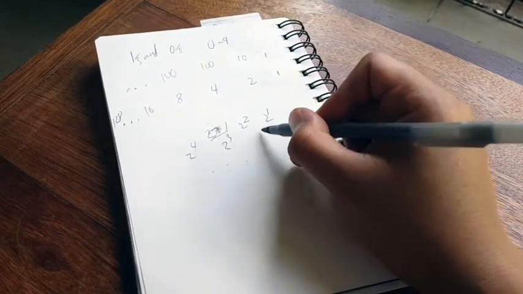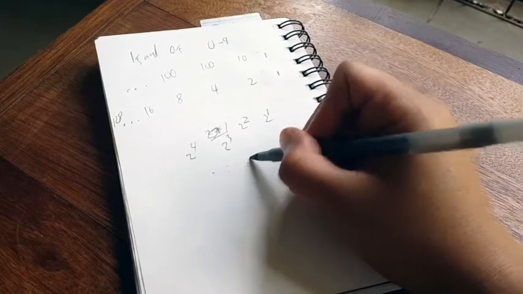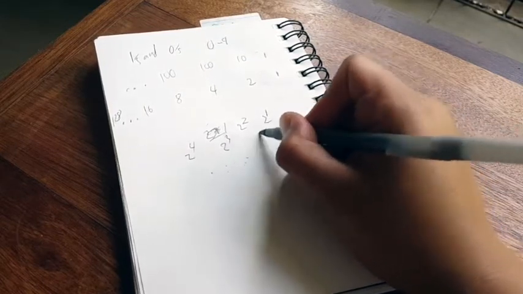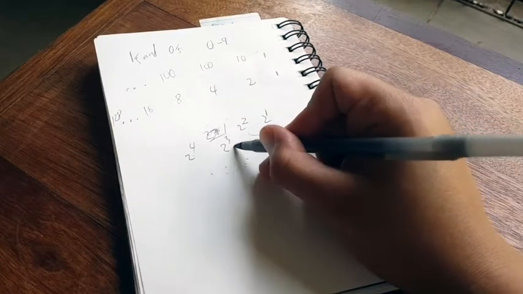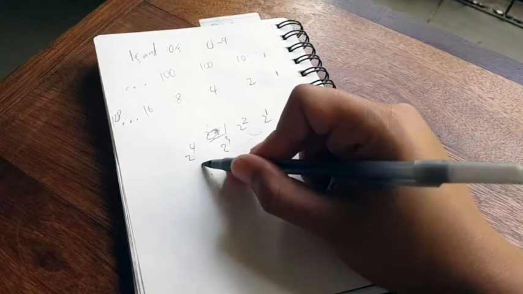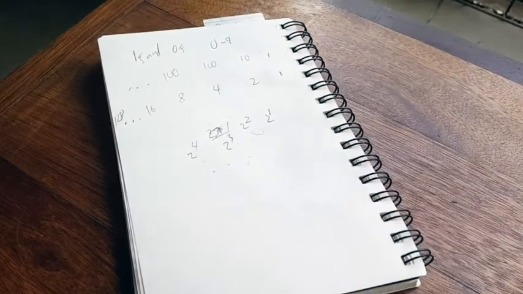For example, 2 squared is 2 times 2, which is 4, and 2 cubed is 2 times 2 times 2, which is 8. 2 to the power of 4 is 16, etc. That's one way you could do it.